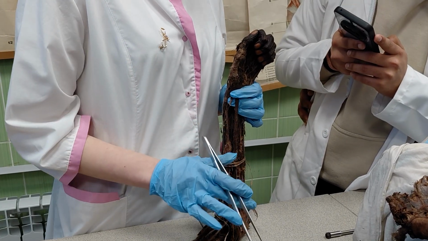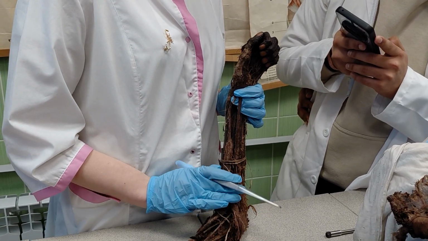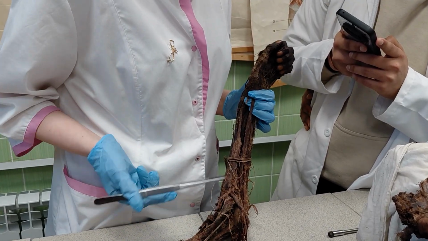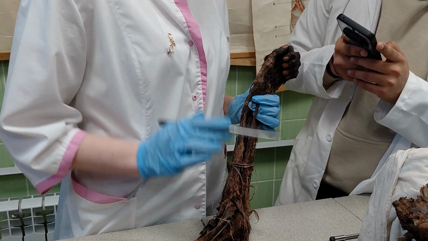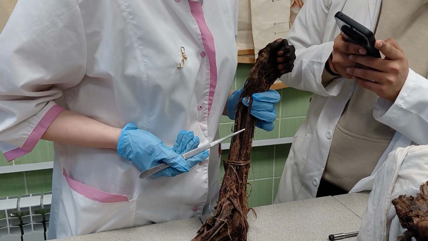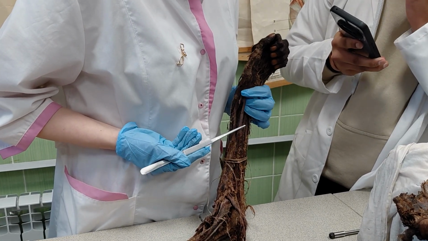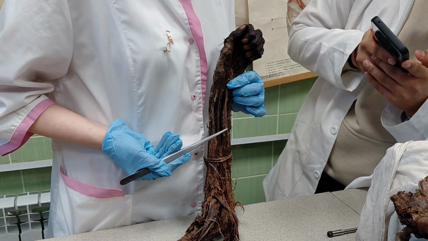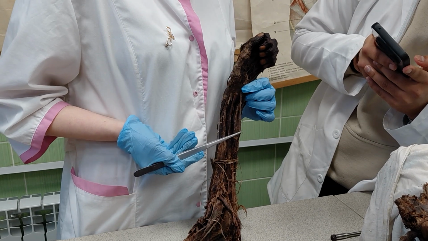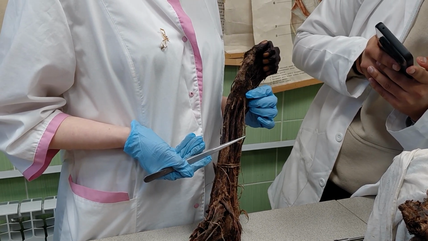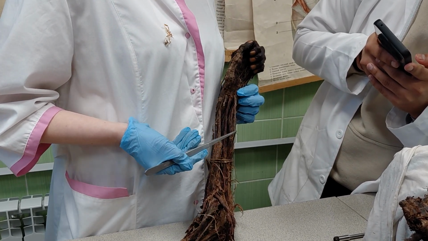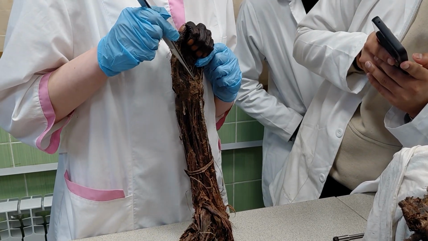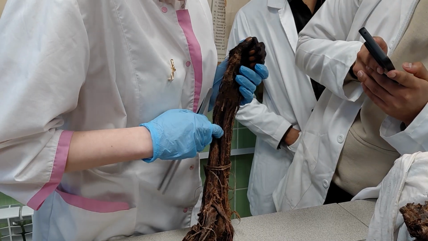Pronator teres is located deep and it's difficult to show, so only on the picture. So the first muscle, as I say, musculus flexor carpi radialis. The next, more thick muscle, musculus palmaris longus. It has a thick tendon attached to the aponeurosis. Palmaris aponeurosis. Yes.